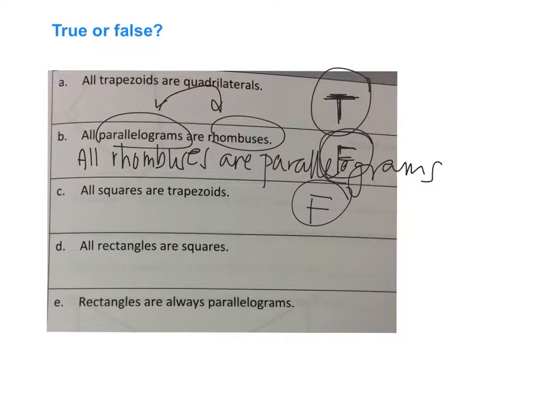Alexander? Is that true? Are all trapezoids squares? No. What could we say? Aditya? You could say all squares are not trapezoids. Right, we could say no squares are trapezoids. Why not? Talk to your table group.